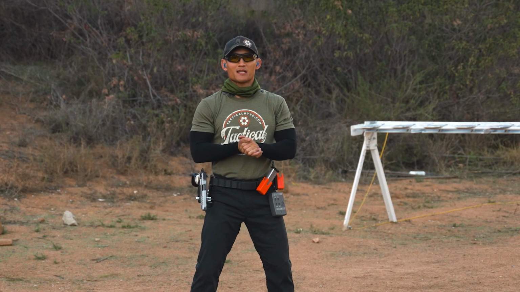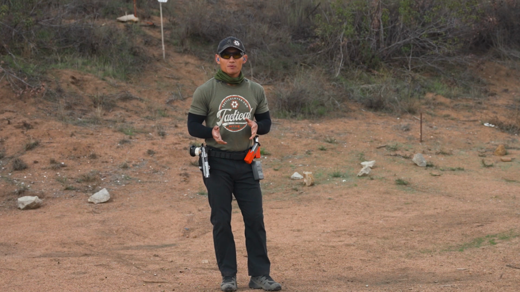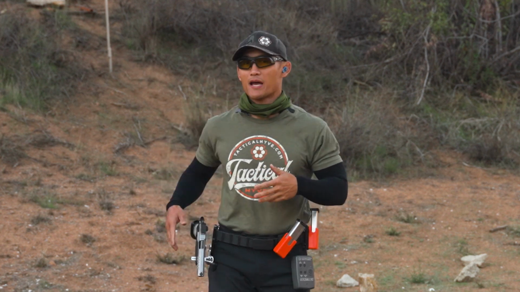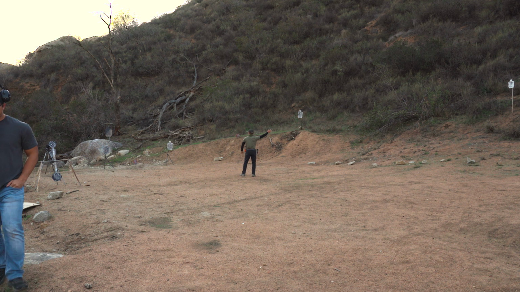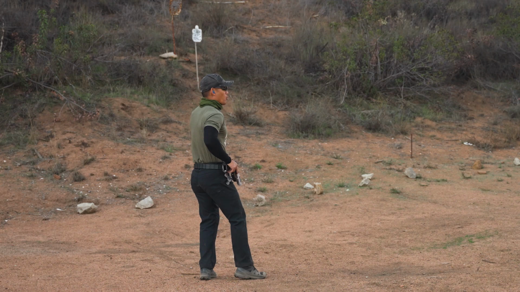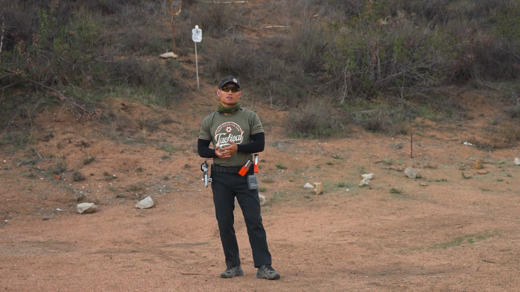All right, so hope you guys like that first tip. The second tip deals with wide transitions between targets that maybe are about 180 degrees from each other. So I have a target over here and then a target almost 180 degrees the opposite direction here, so basically on my left and my right. If I'm engaging one target, what is the best way to transition to the next target? That's what I want to discuss here.